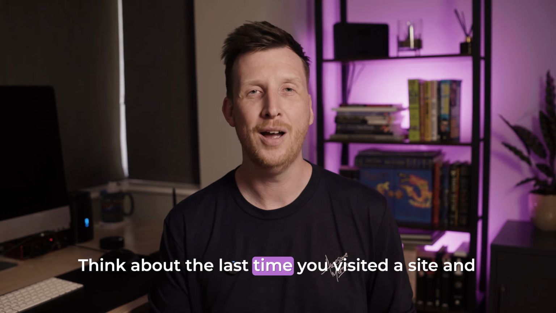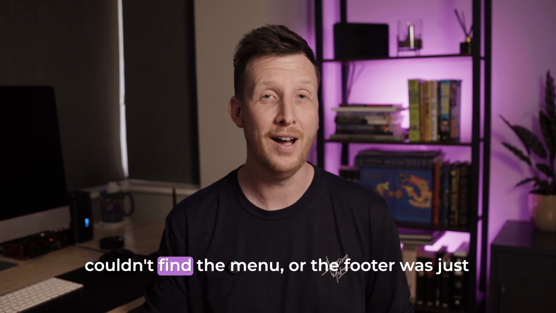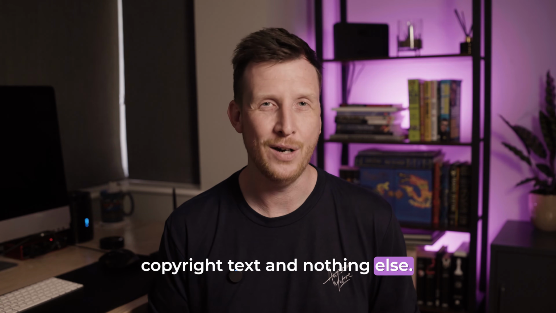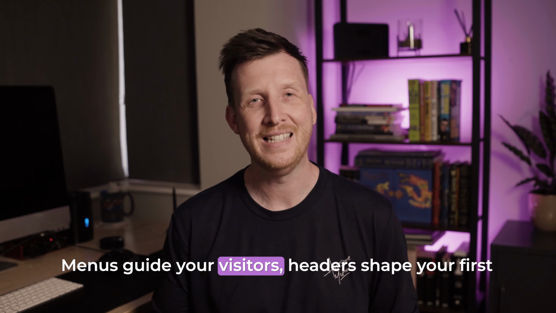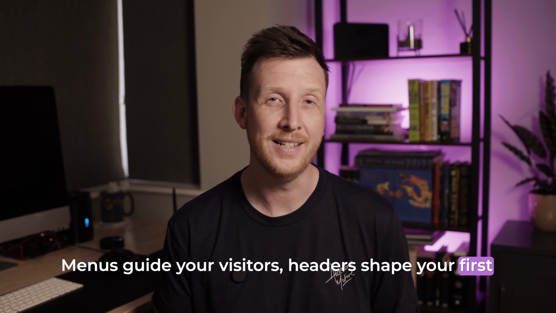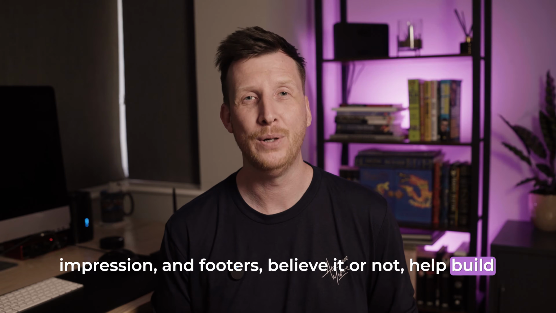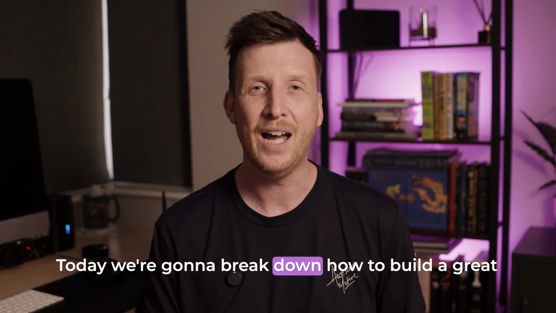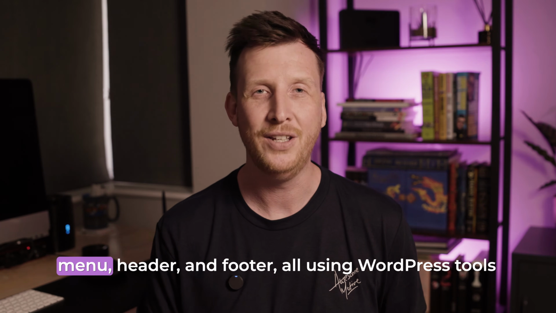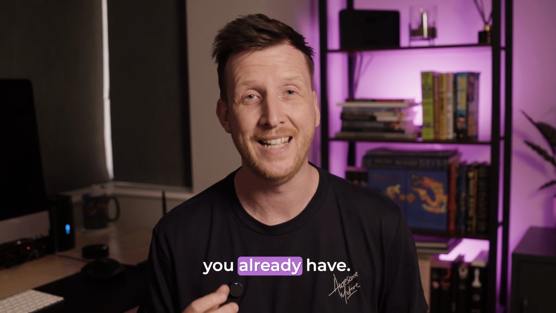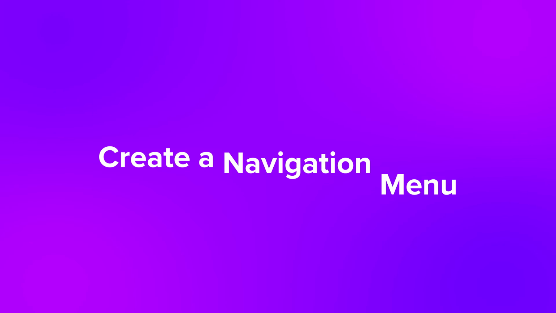Think about the last time you visited a site and couldn't find the menu, or the footer was just copyright text and nothing else. Menus guide your visitors, headers shape your first impression, and footers, believe it or not, help build trust. Today we're going to break down how to build a great menu, header, and footer, all using WordPress tools you already have. So let's start with the menu.